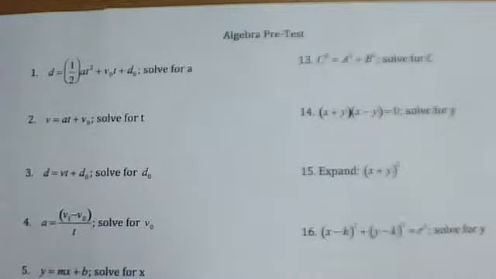Alright, today we got a worksheet that looked like this, so I'm just going to go through a couple of problems that were giving people the most issues, I guess the most difficult ones. So first, let's look at number 6.